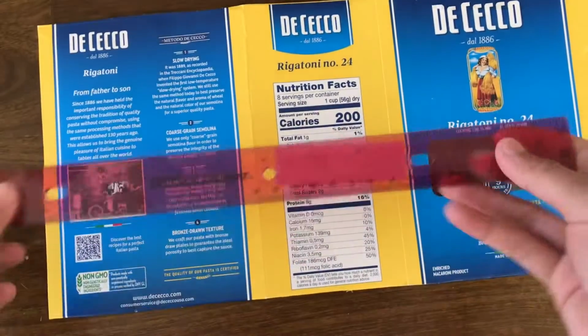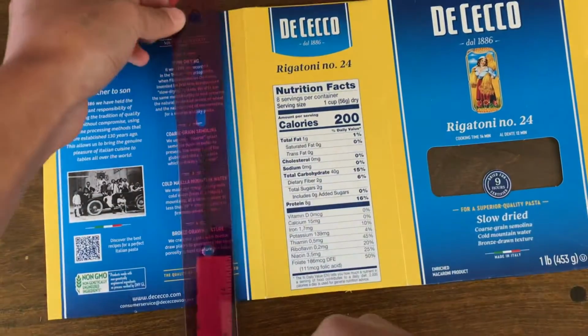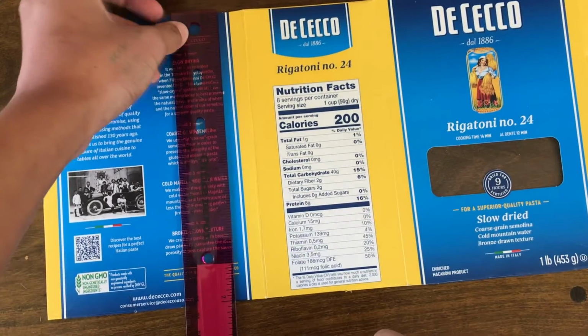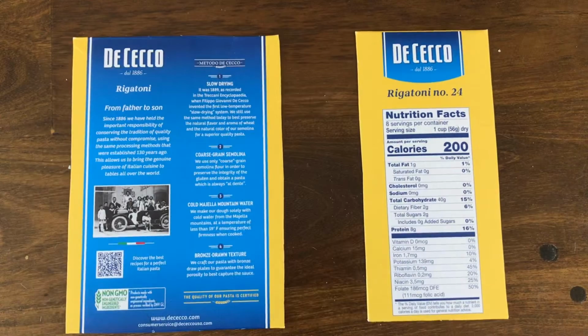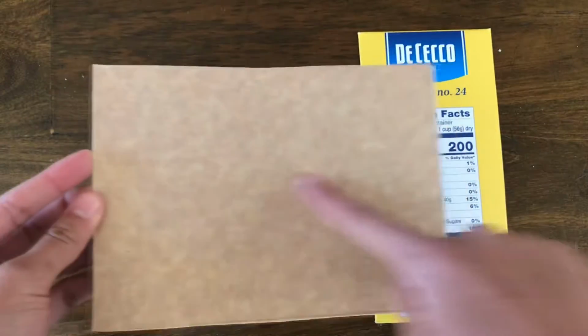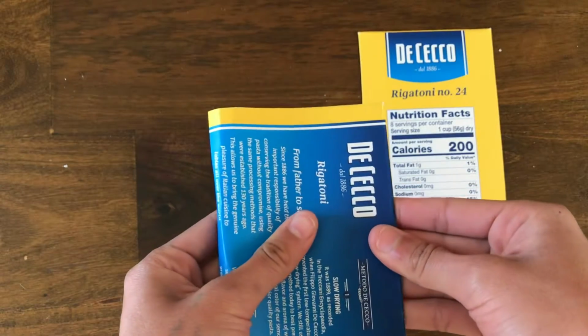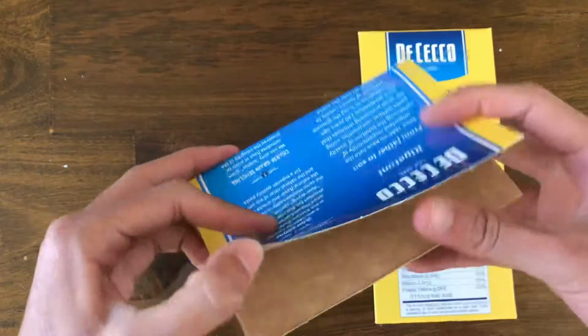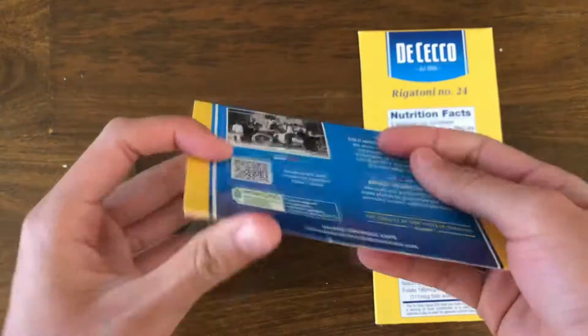Otherwise, you could just cut a sizable rectangle out of cardboard, like mine here, which is 8 inches by 7 inches. Cut it into 2 pieces, and take one piece and fold it in half lengthwise. Crease this fold, and then take the bottom and fold it upward in half again. Repeat this on the other side.